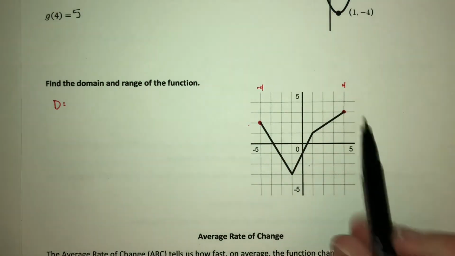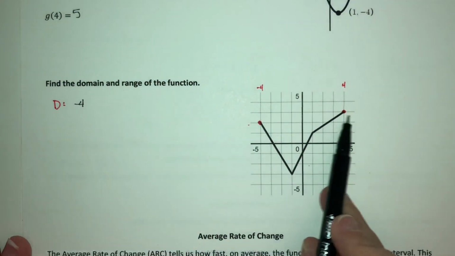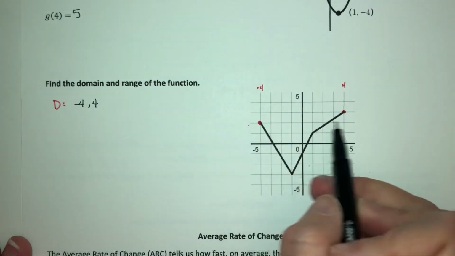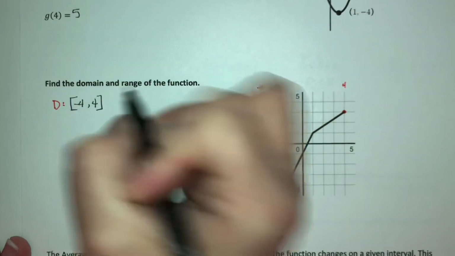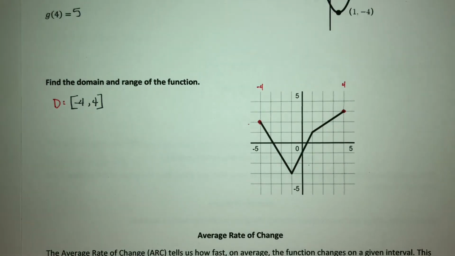So the smallest x value is -4. The largest x value is +4. It does exist at both, so we use brackets. This just tells me if you're going to look for the graph and I give you this giant infinitely large grid, go look between the x values -4 and +4 and it's somewhere in there.